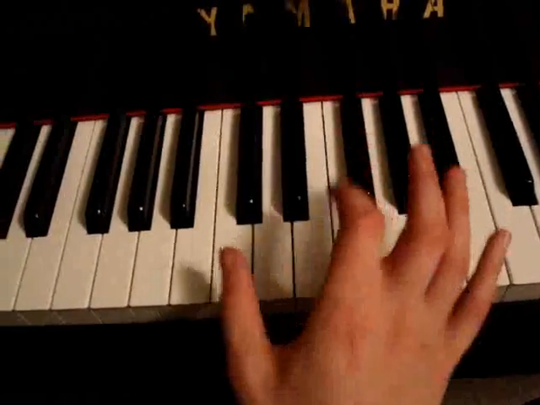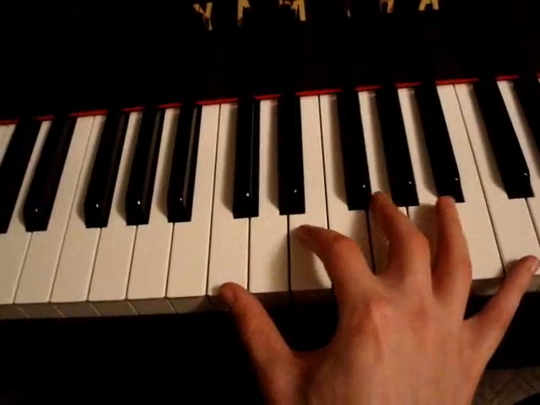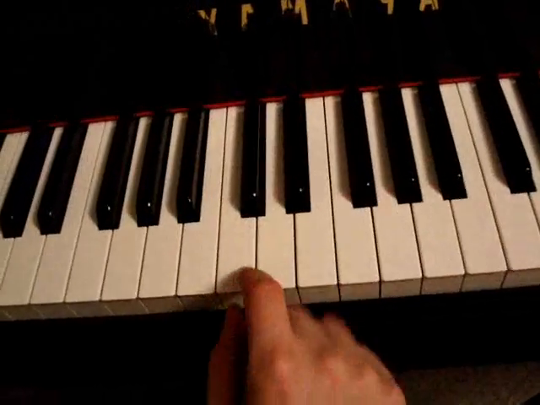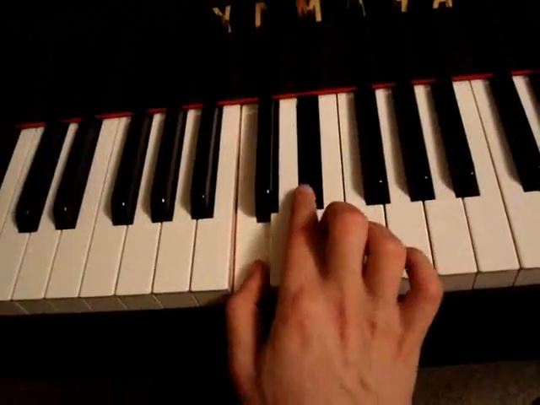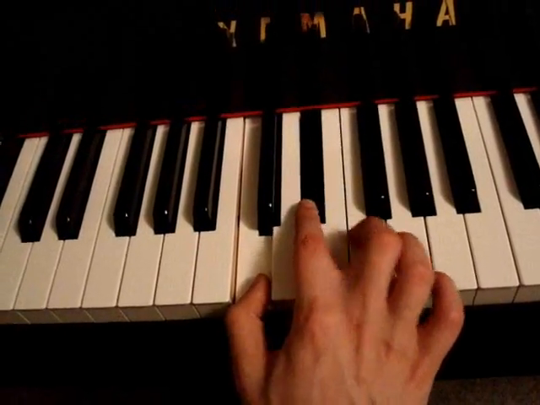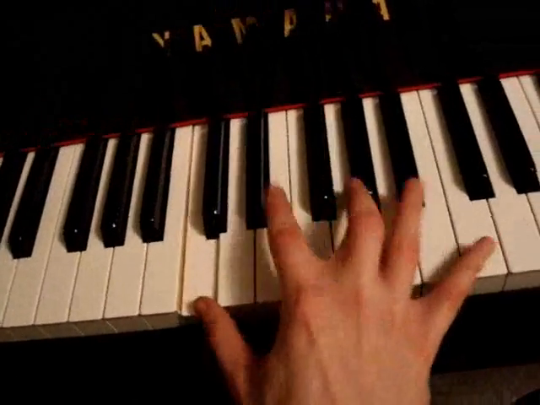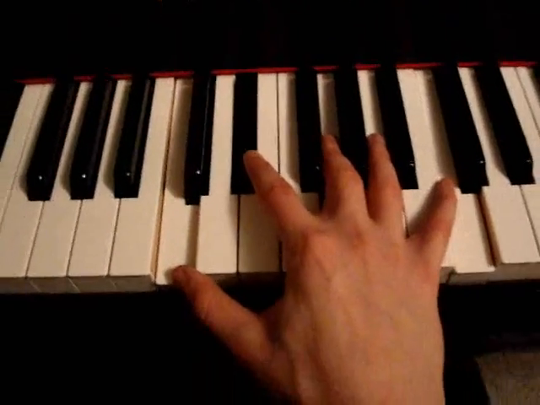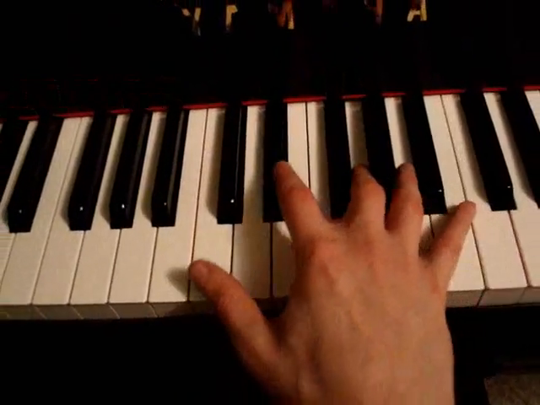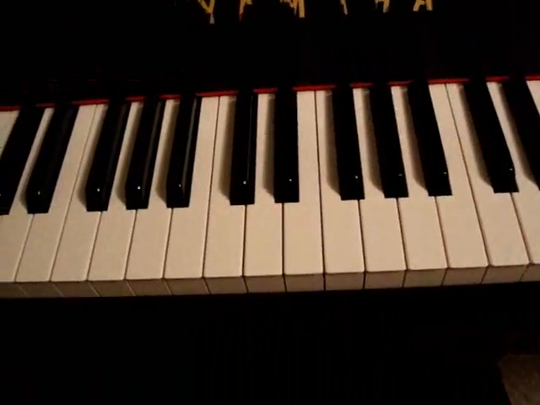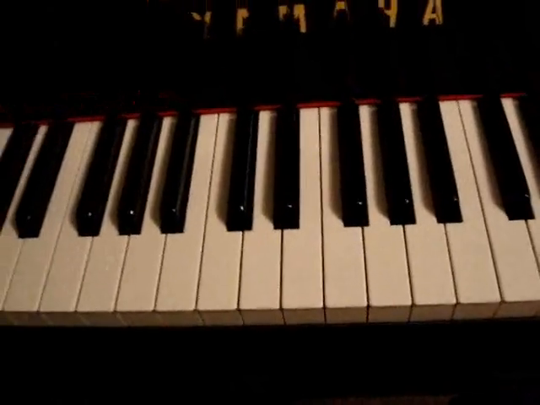So, not a minor scale, a minor chord. So, we go from a minor third, so we count 3, and then we count 4. 1, 2, 3, 4. There, now it's a minor chord. Pretty cool? I hope so.